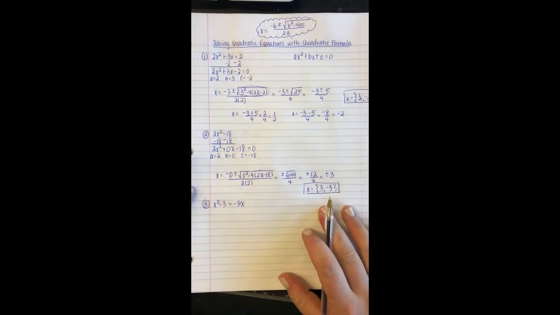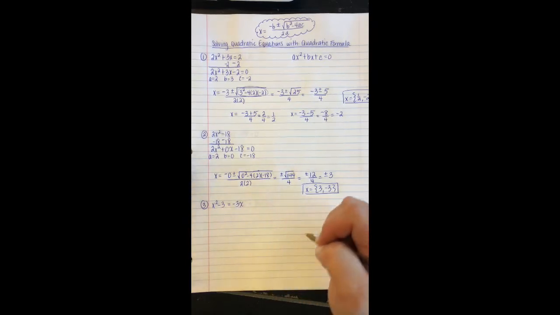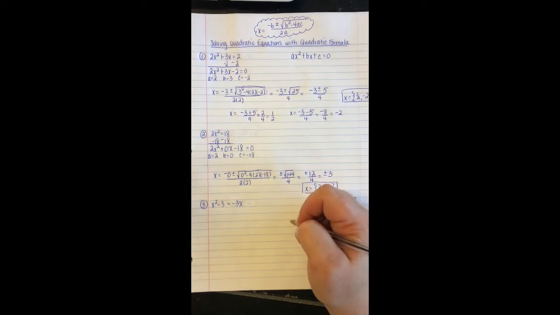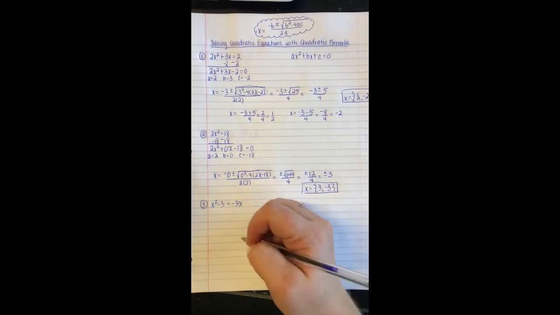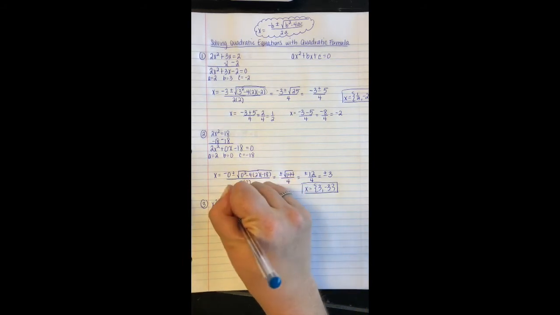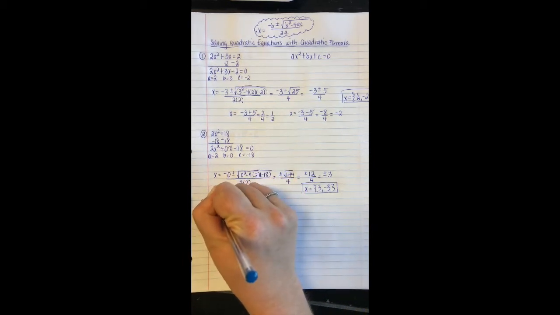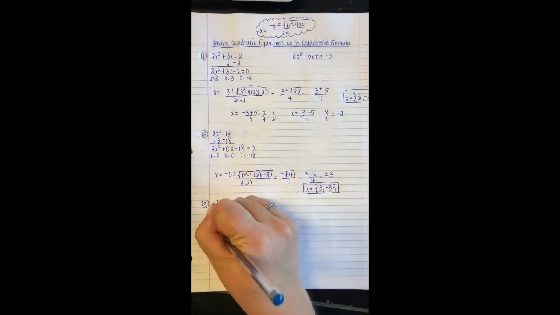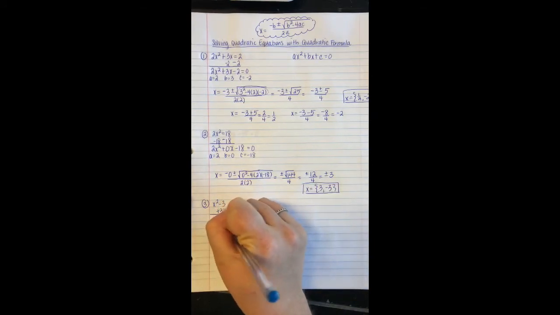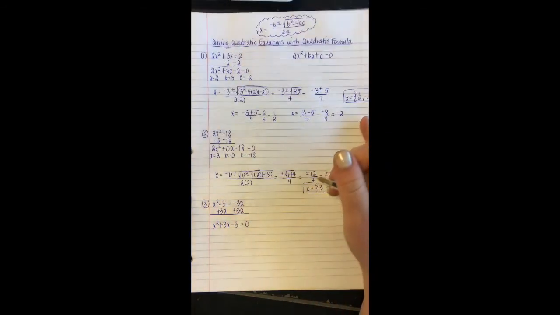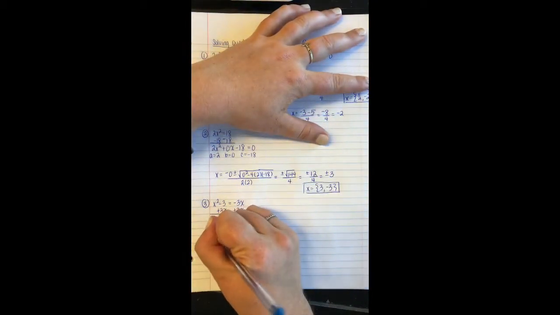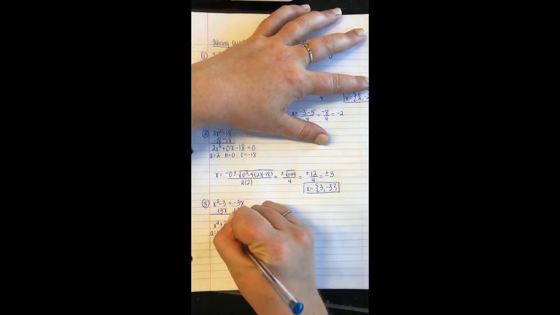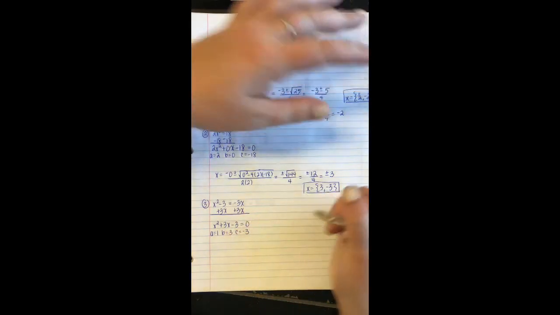Okay, so now our last one. This one's not going to be able to be solved by factoring. This is where you definitely need quadratic formula, and we're just going to leave our answers in radical form. So once again, I want to get the whole thing equal to 0, so I bring 3x over onto the left. So I have x squared plus 3x minus 3 equals 0. This tells me that a equals 1, b equals 3, and c equals negative 3.